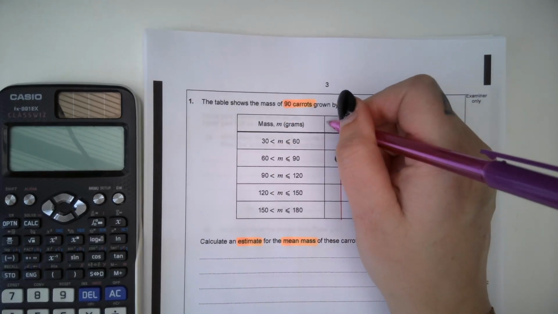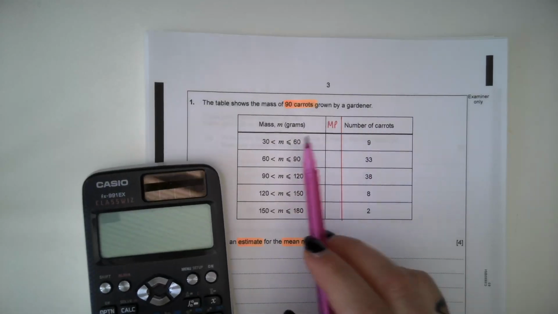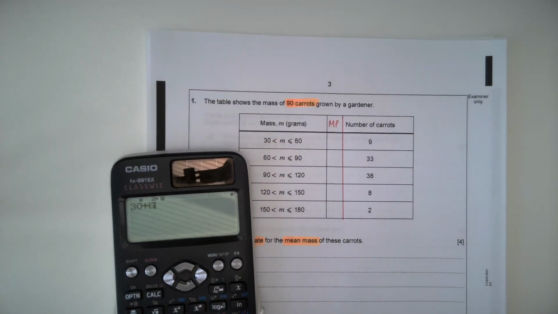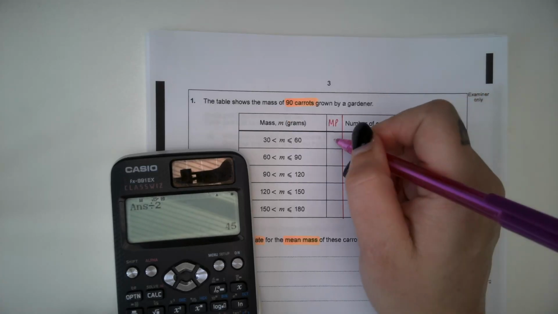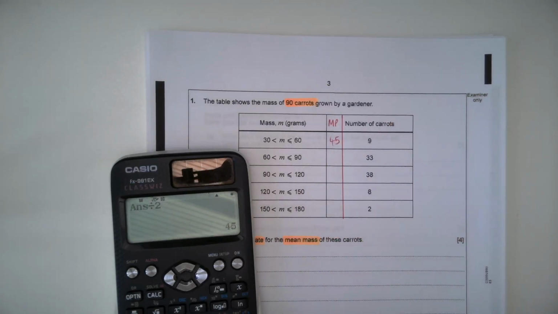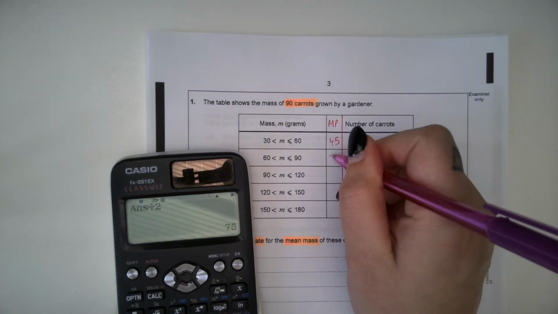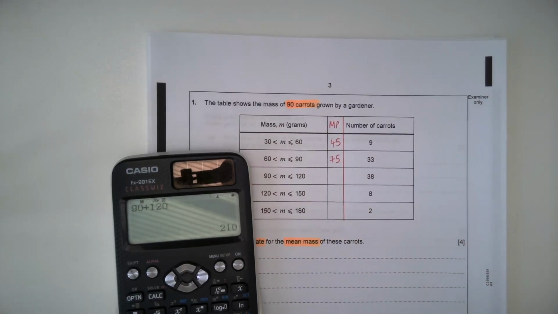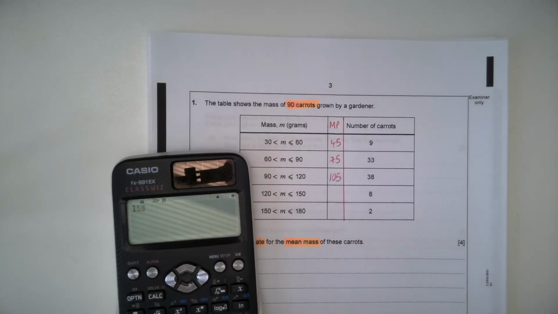So I'm going to set up a new column here for midpoint, and midpoint is halfway between the start and end value of this range. If you can't spot what that is, add them together and then divide by 2. So the midpoint here is 45. So 60 plus 90, divide by 2. The midpoint is 75. 90 plus 120, 105.